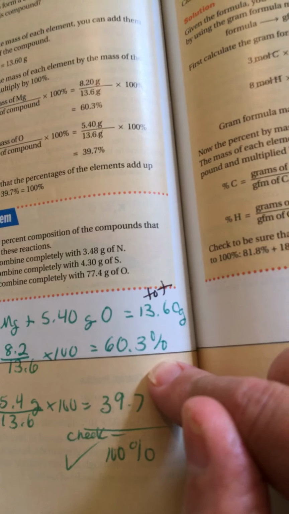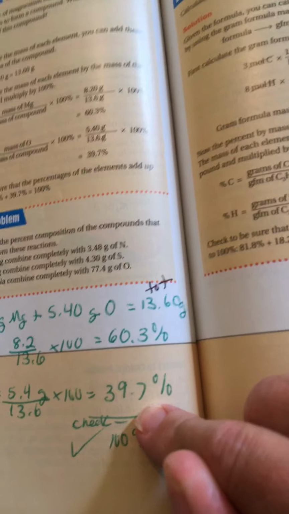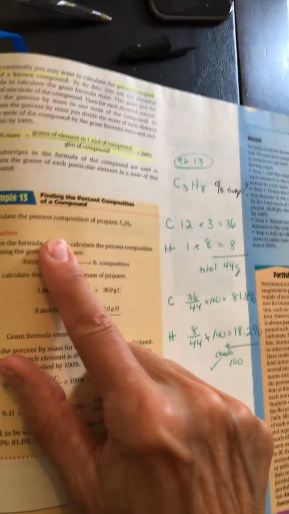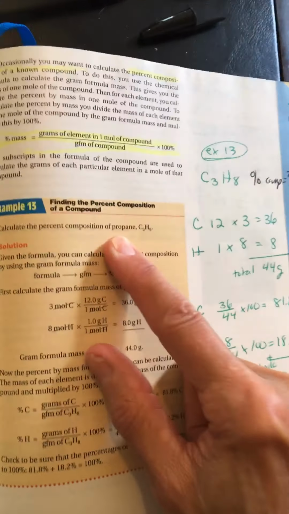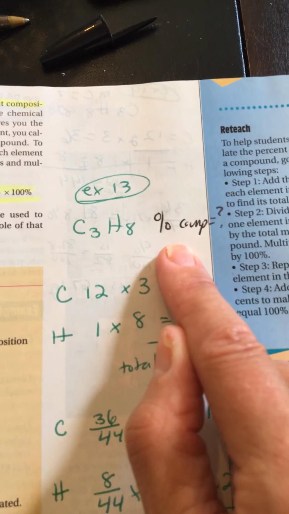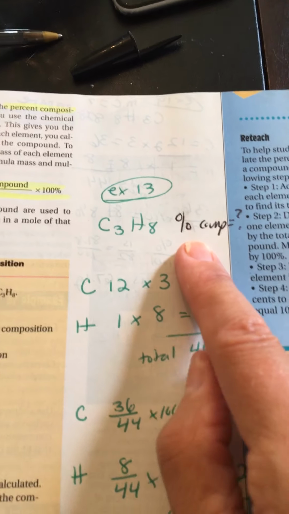The answer is 60.3 and 39.7, but that's a check. Okay, let's do another one. Calculate the percent composition of propane. So that's propane. What I want is the percent composition.